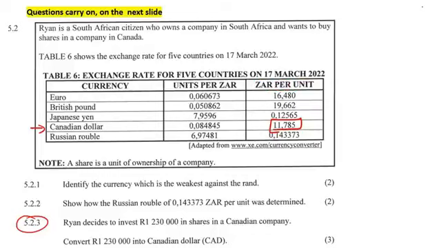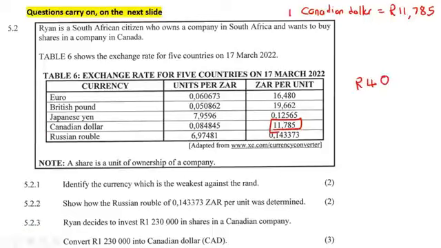So we can say here that 1 Canadian dollar is going to cost 11.785 rand. Let me ask you a question. What if you had 40 rand? Let's say you have 40 rand. How many Canadian dollars do you think you'd be able to buy? Think about it. They said that for every 1 Canadian dollar that you want to buy, you have to give them about 11 rand.